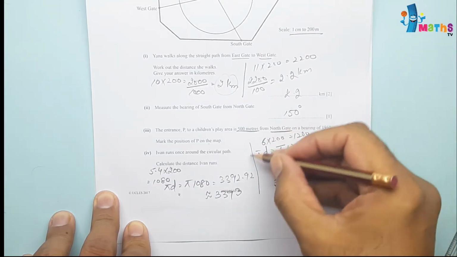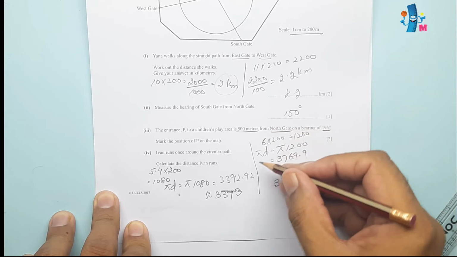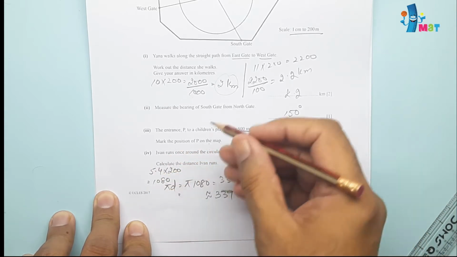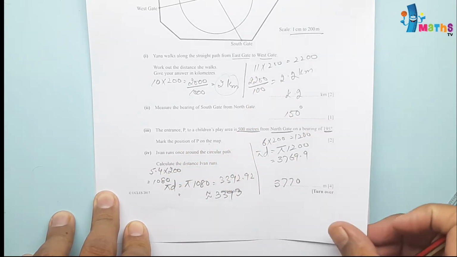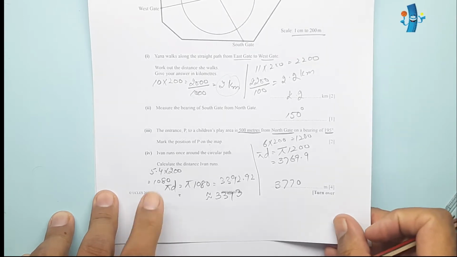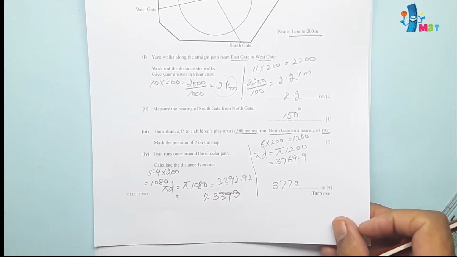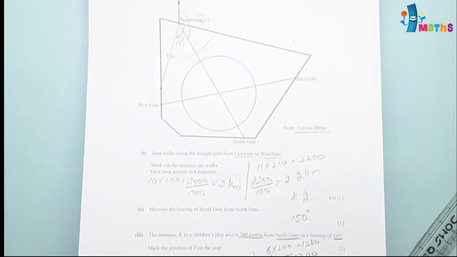This portion is according to the marking scheme diagram, and this portion is according to the diagram which I have used. So I think it's clear now. You can practice both methods.